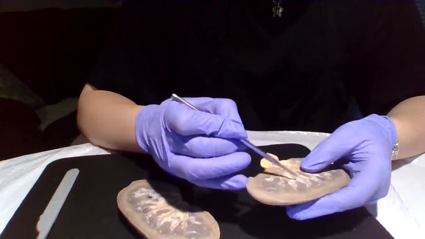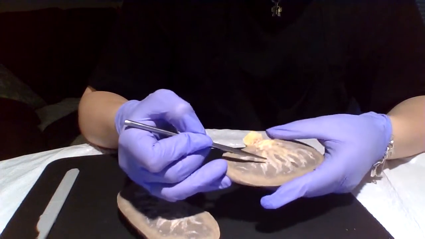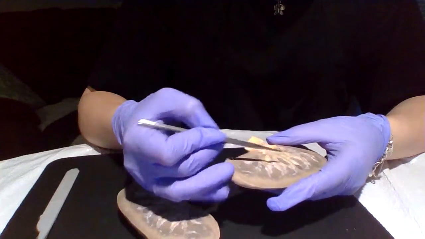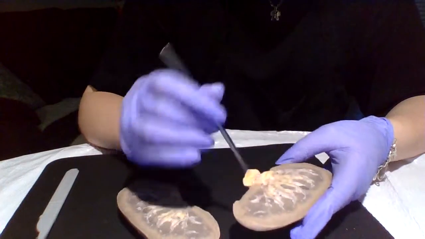In addition to that, we have the renal sinus, which is going to be kind of hard to see with my kidney, but essentially they are just chambers, or spacious cavities, inside the kidney.